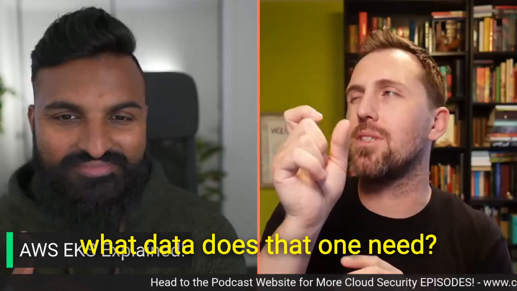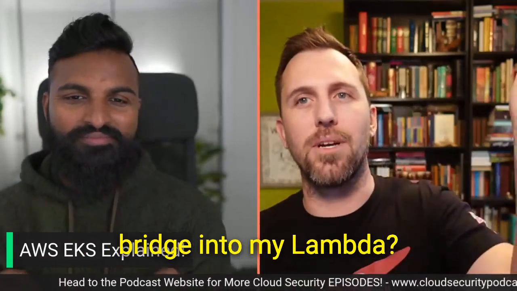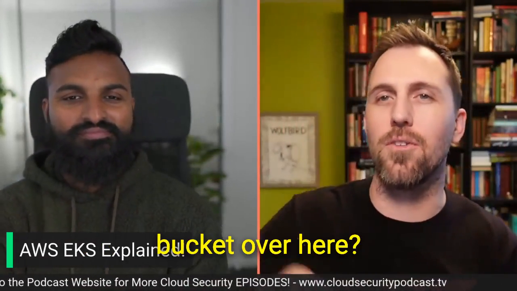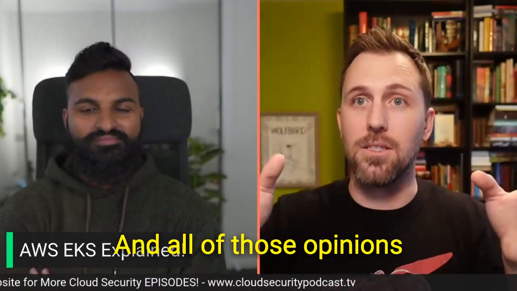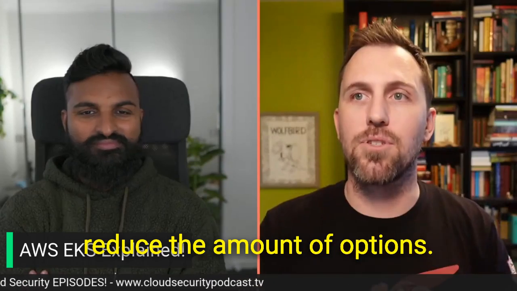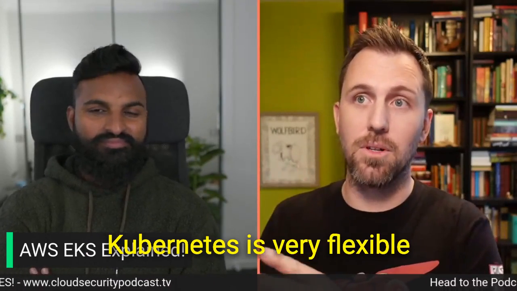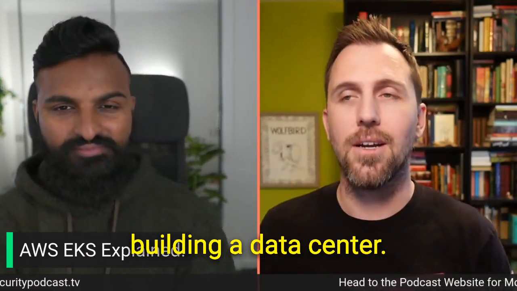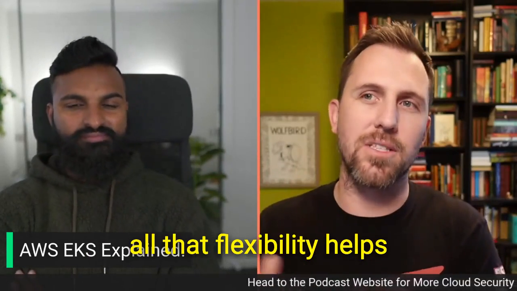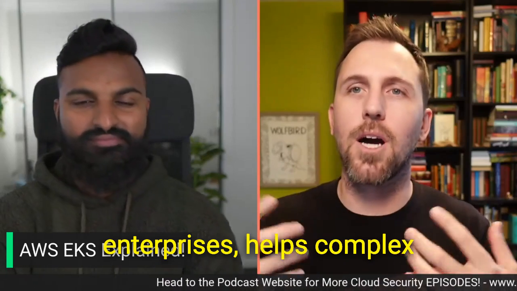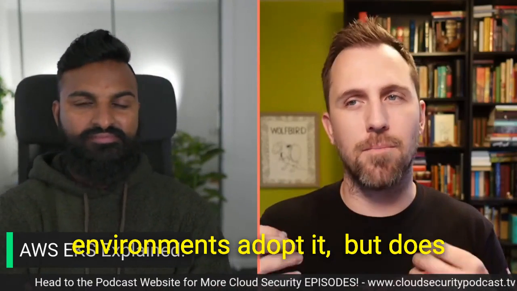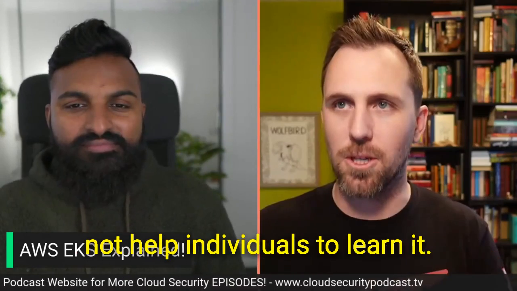I just have to figure out, like, what data does that one need? Well, how do I get an EventBridge into my Lambda? How do I get an S3 bucket over here? And all of those opinions reduce the amount of options. Kubernetes is very flexible, and you're building a data center. And so all those knobs, all that flexibility helps enterprises, helps complex environments adopt it, but does not help individuals to learn it.